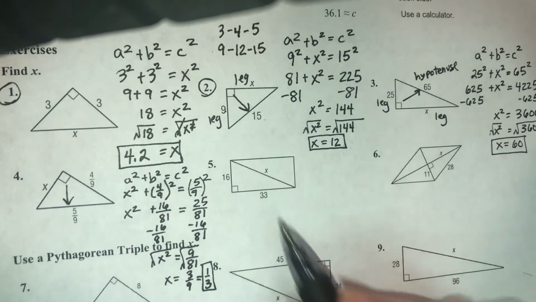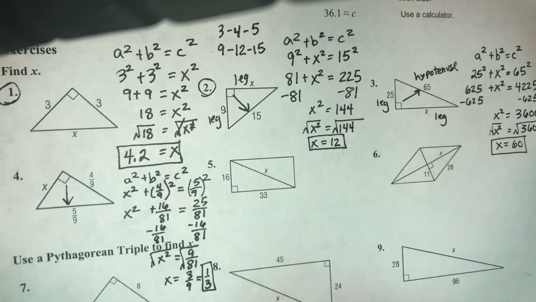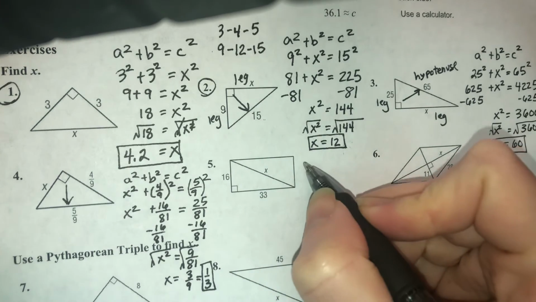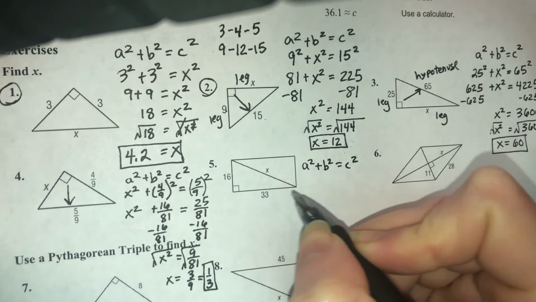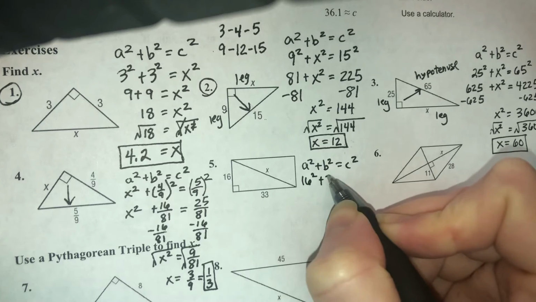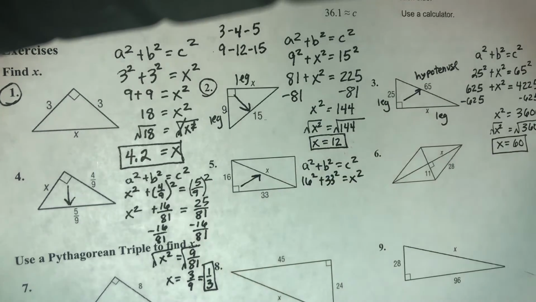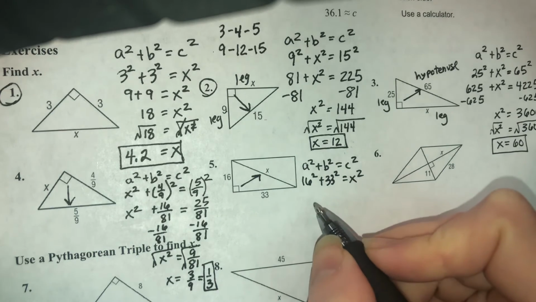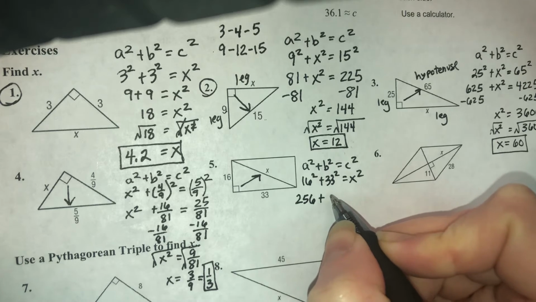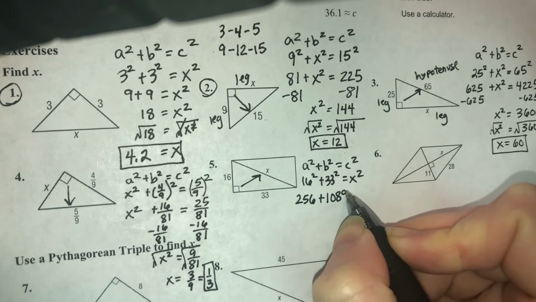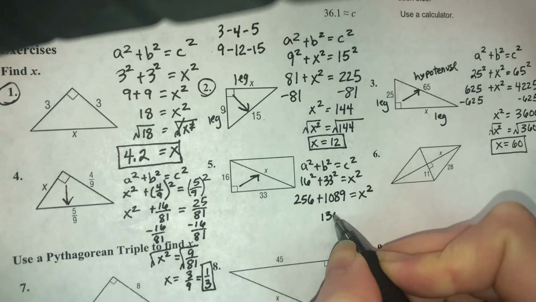This one they've drawn a little rectangle, but we still identify this right triangle. We have two legs and we're trying to find the hypotenuse. So we can use a squared plus b squared equals c squared. 16 squared plus 33 squared equals x squared, because that x is the hypotenuse. 16 squared is 256. 33 squared is 1089. And those add to make 1345.